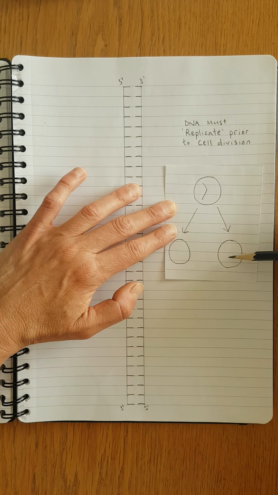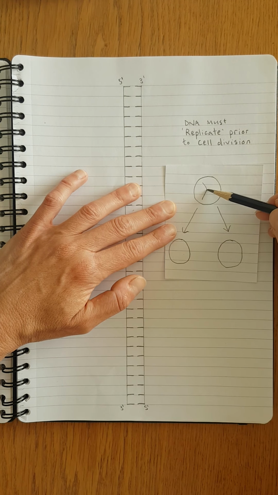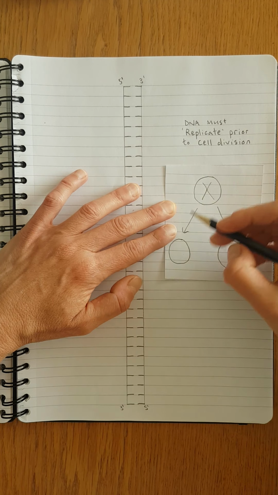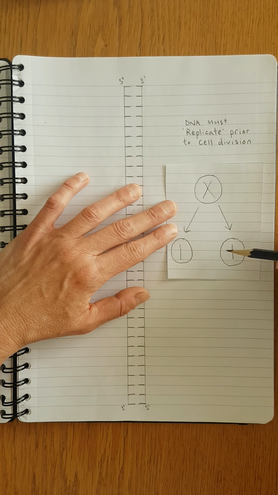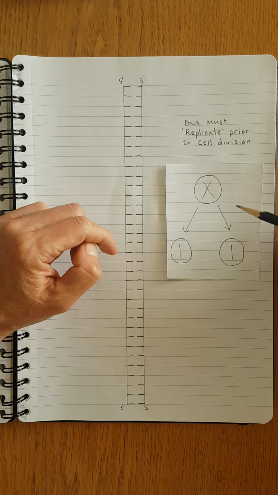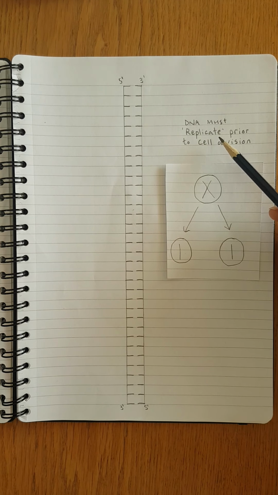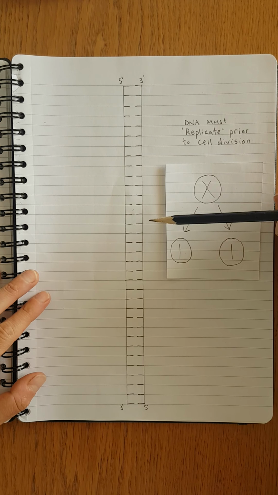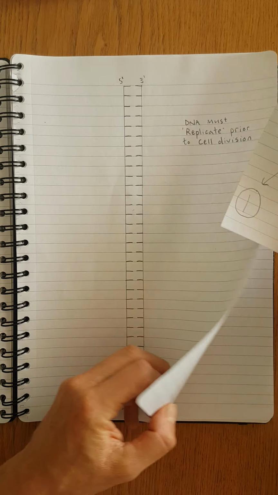If these daughter cells are going to receive the same amount of DNA, the identical amount of DNA, this chromosome must be copied. And when it's copied, it remains attached until the cell divides, and then each new cell receives an identical amount and identical copies of DNA. So that's why the DNA must copy itself. Replication is the copying process. These DNA strands must separate before the replication process can take place. Let's have a look on the next page at what it would look like when it's separated.